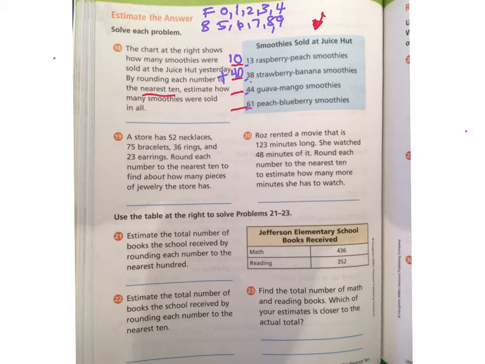All right, so 44, I go next door. It's a 4, that's a friend. So the 4 stays the same, and I have 1, 0. And my last one was, I go next door, it's a 1. He's not going to beat the 6 up. And now I see how all my numbers are lined up. I'm going to be able to add those, and I'm going to be able to get about how many smoothies, okay?